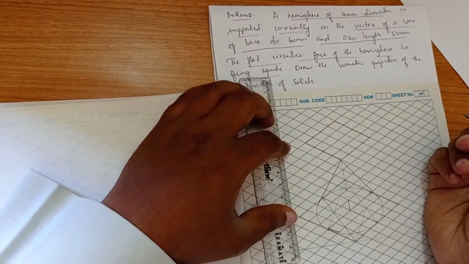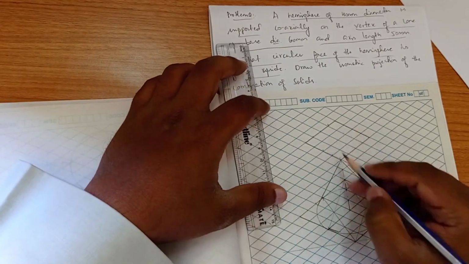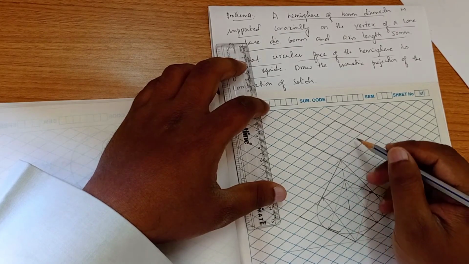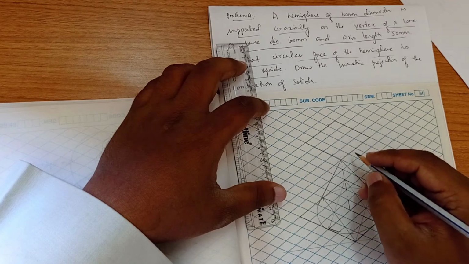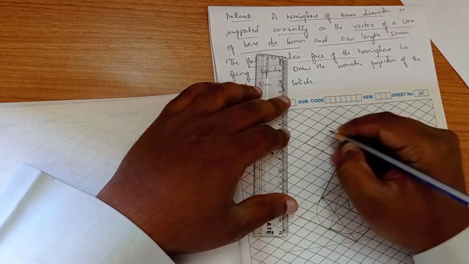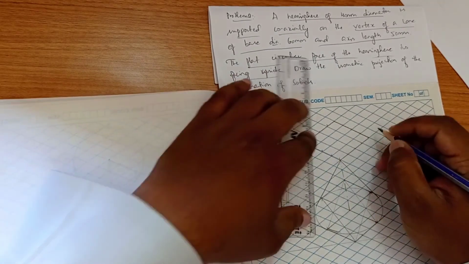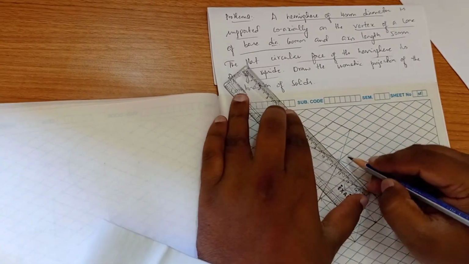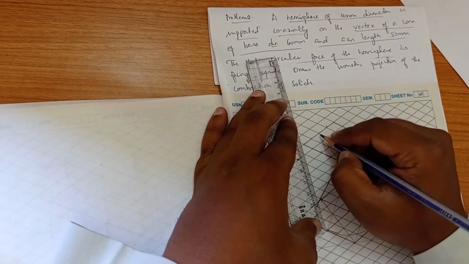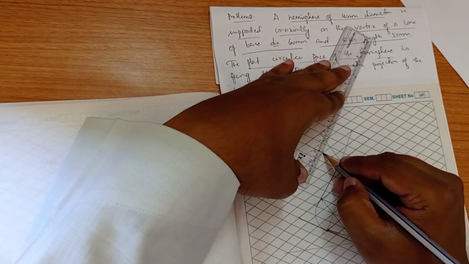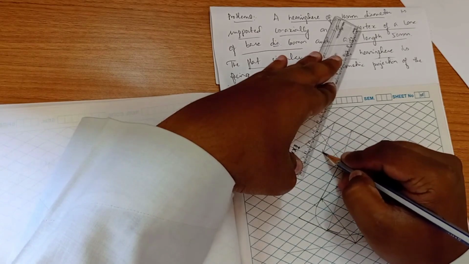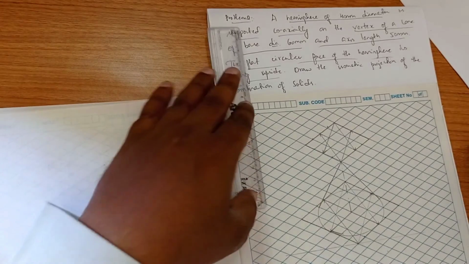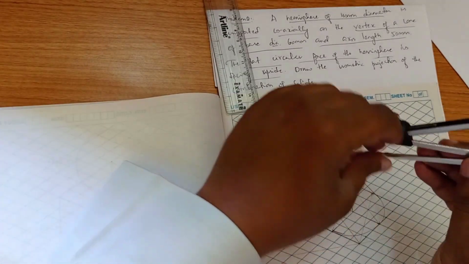Hemisphere is the half part of the sphere, so it is circular. When constructed in ISO, it will become an ellipse. Again I am marking the middle points of the box. Now using the compass we cut the arcs here.